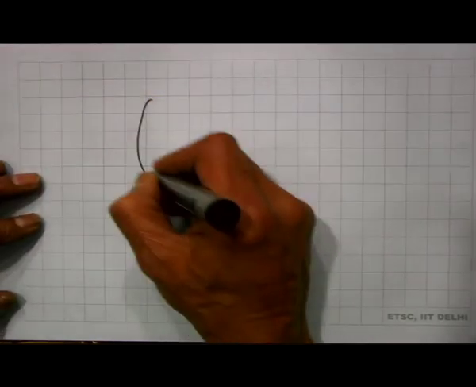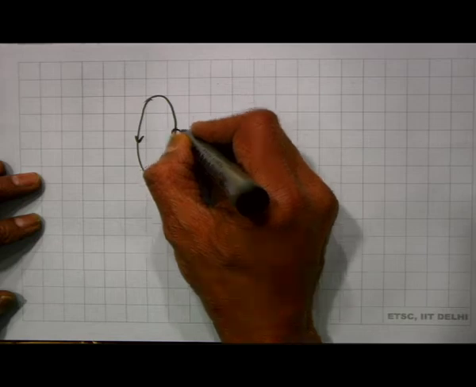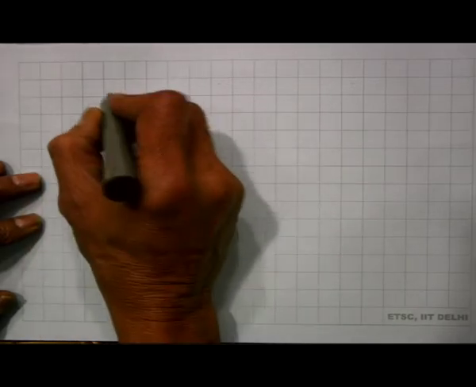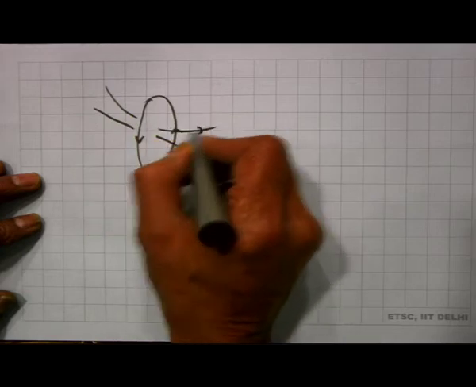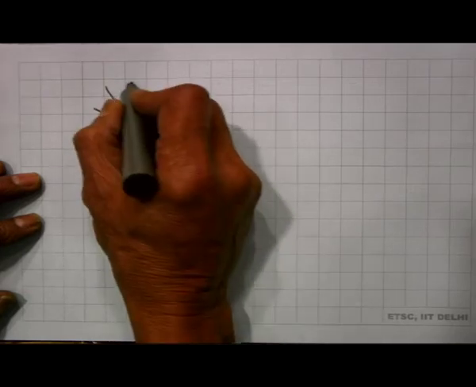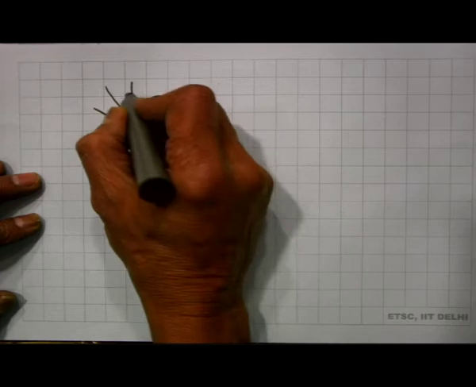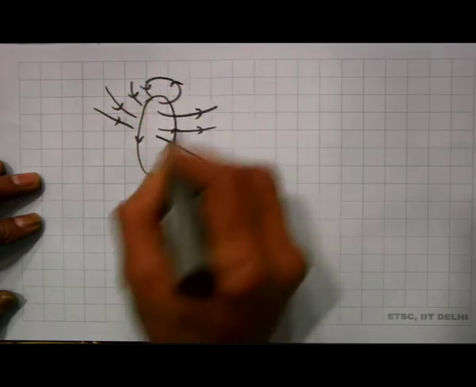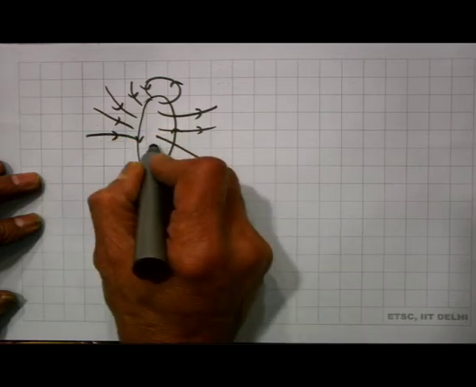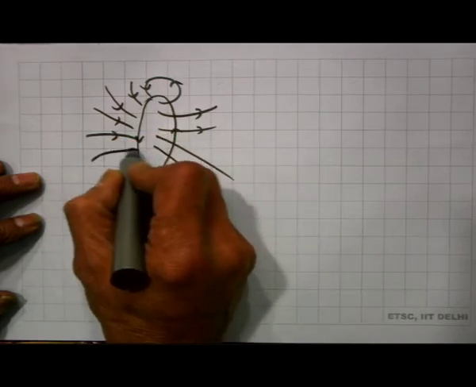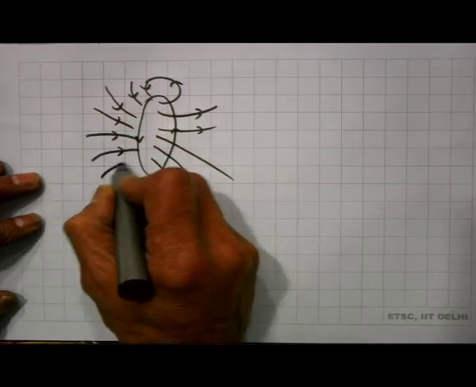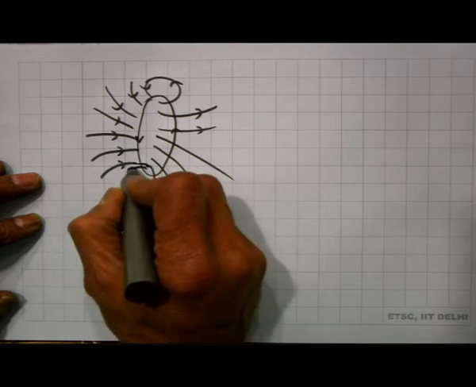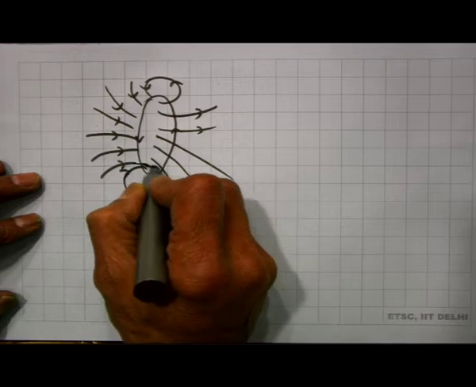So, I have the current carrying conductor here, circular loop. I will have one magnetic field line coming like this, there is another line coming like this and going like this, then another line coming like this going here, here another line coming like this going off, closing off.